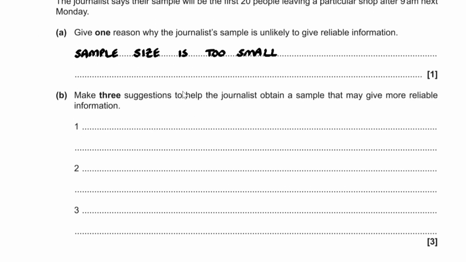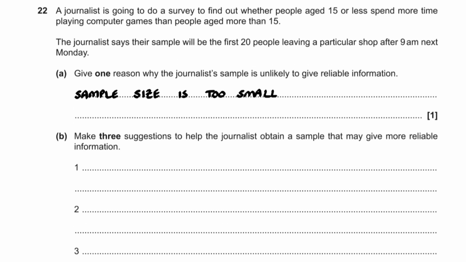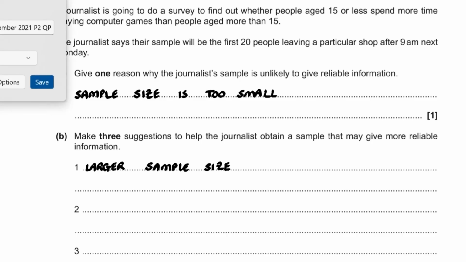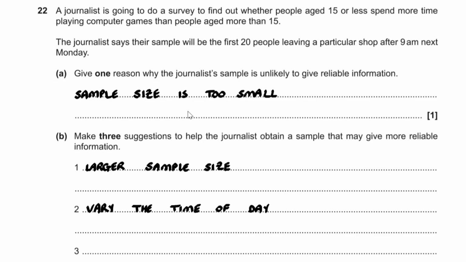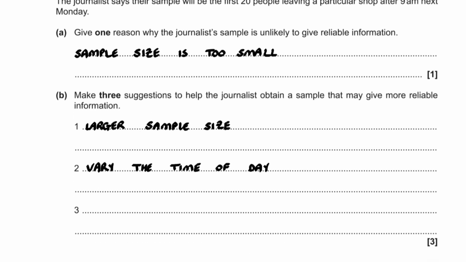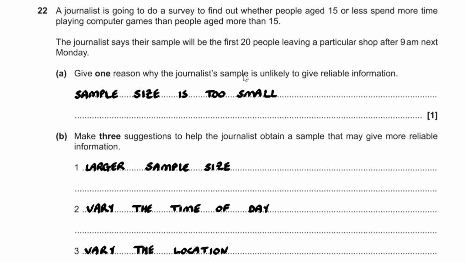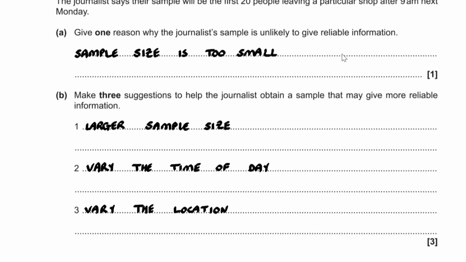For part B, we have to make 3 suggestions to help the journalist obtain a sample that may give more reliable information. Well, we could use a larger sample size. We could ask more than 20 people. We could ask 100 people. Next thing, we could vary the time of day. Right now, they're only asking people at 9 AM next Monday. So we could vary the time from, say, 9 AM to 5 PM. The third thing we can do is vary the location. They're asking people in a particular shop. We could ask people from multiple shops.